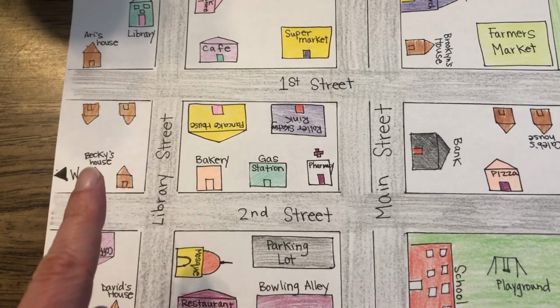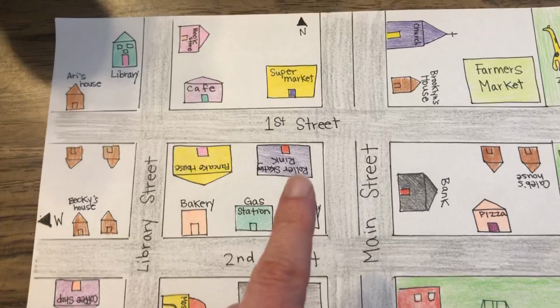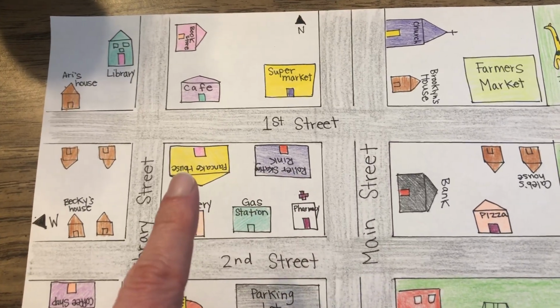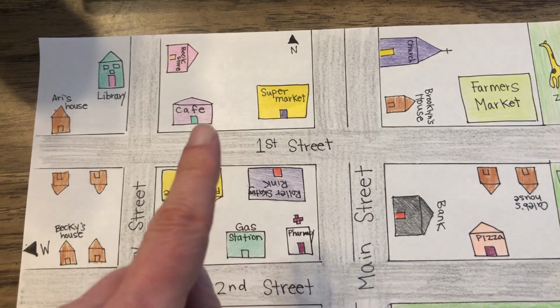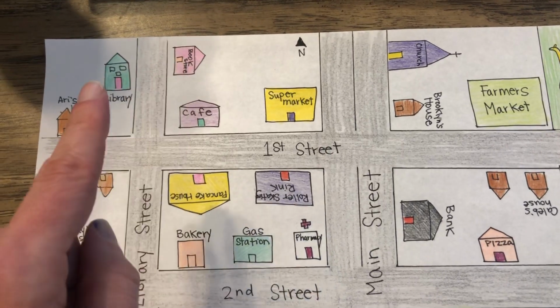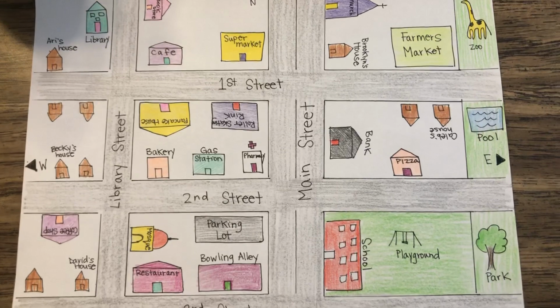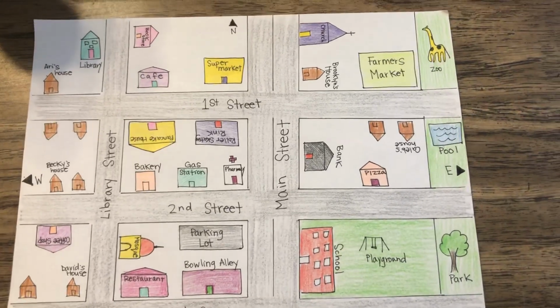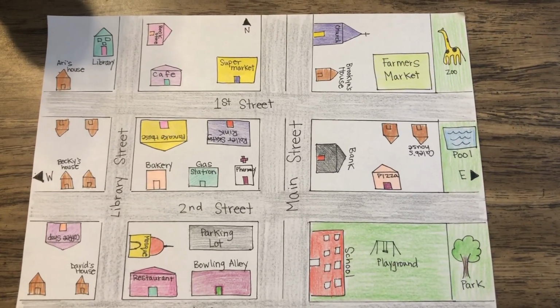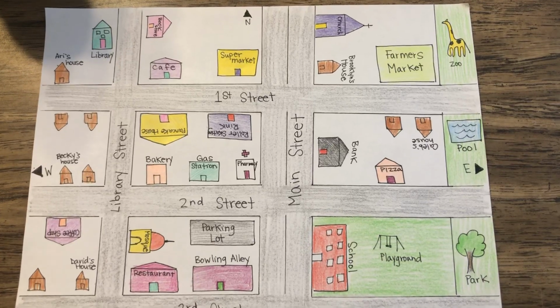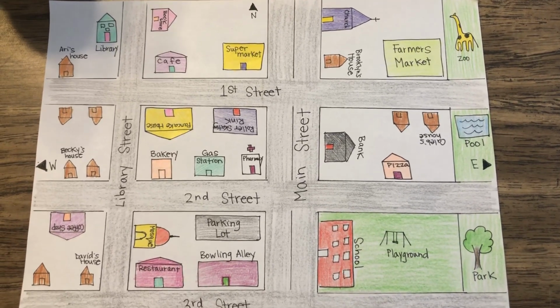Oh, here's my house. That's Becky's house. Here we have a roller skating rink, a pancake house, a supermarket, a cafe, a bookstore, a library. Oh, and here's Ari's house. I try to include somebody's house from every class. As you know, this is not where our real houses are, but this is a made-up map that I made.